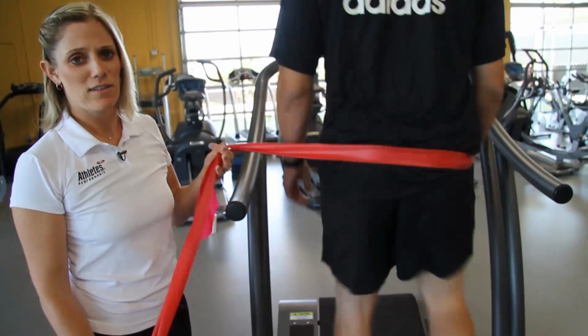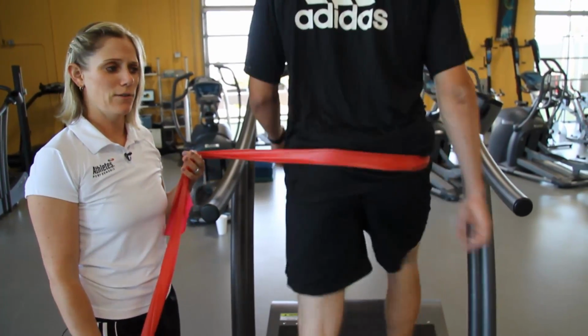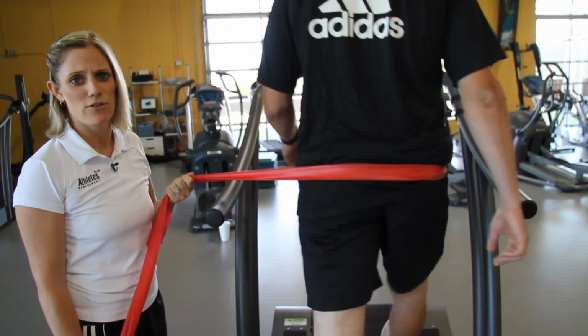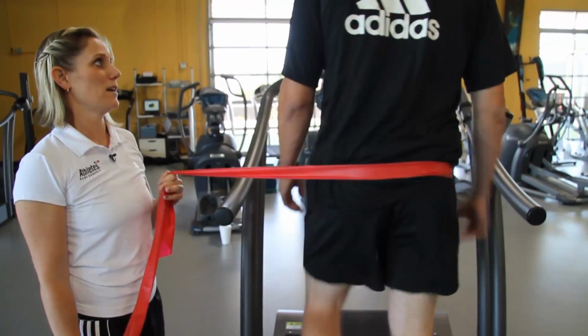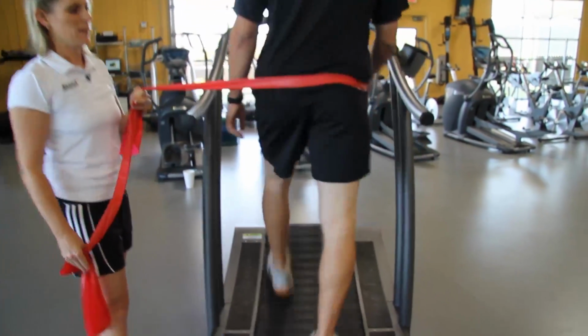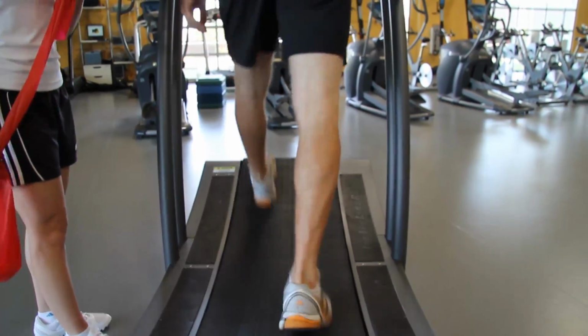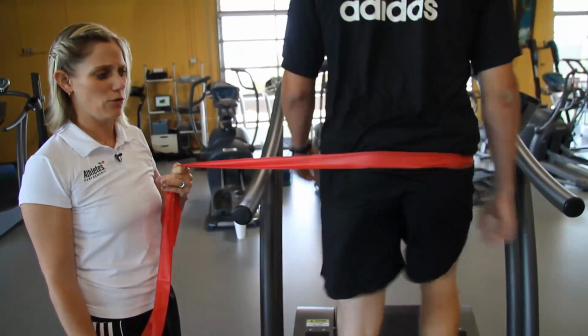I start with the band slack so that I don't distort Matt's movement too much and he can get used to it. Over a few steps, I gently take up light tension, just a couple pounds of pressure in the band, and Matt's mechanics should start normalizing for a more smooth, even gait pattern. And then I cue him to let his arms swing naturally, to walk strong, to walk tall, and to walk with a smooth, fluid motion.